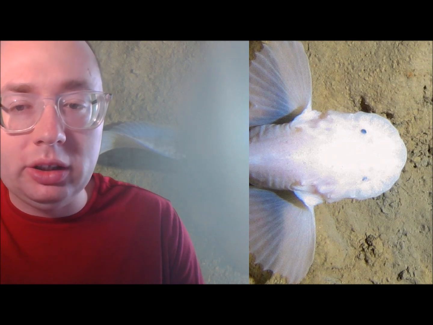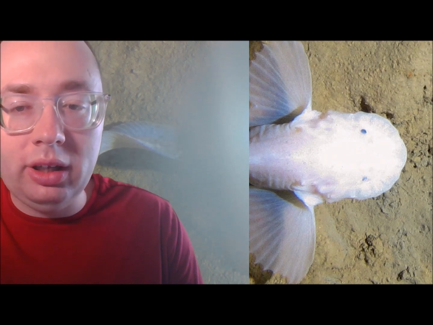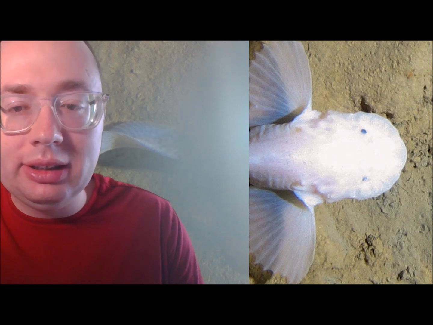Mariana snailfish. This creature lives at the deepest point of the deepest trench, the Mariana Trench. The Mariana snailfish is the main predator here, but they are only about 11 inches long, eating mainly small crustaceans. They have a soft and bendy skeleton made of cartilage.